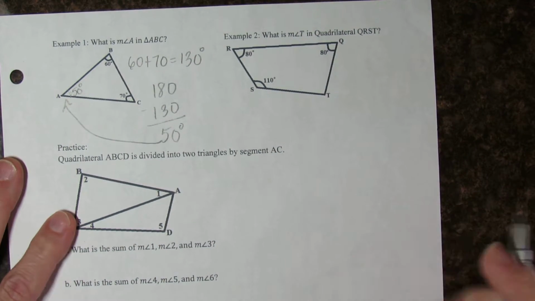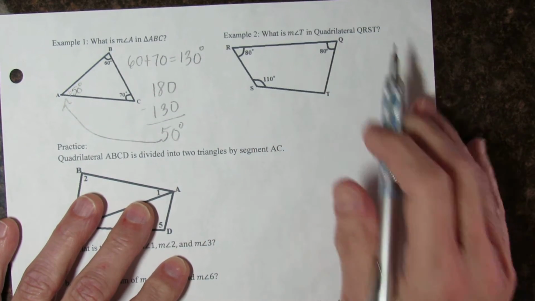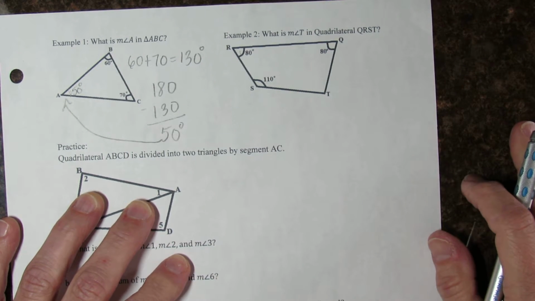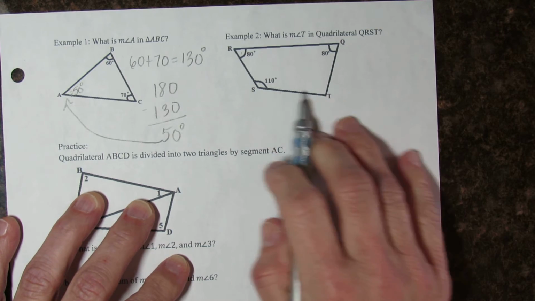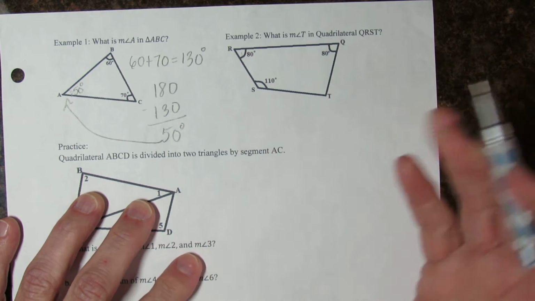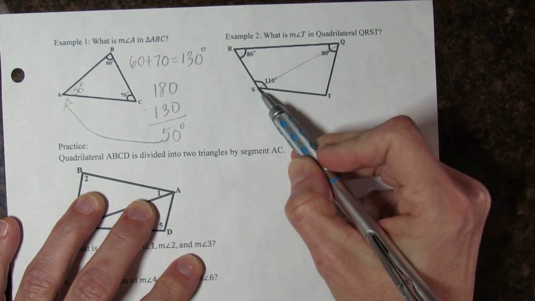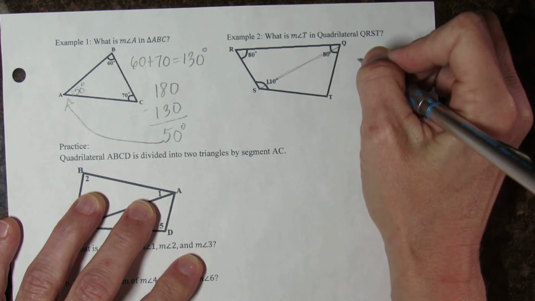All right, now we've got a quadrilateral here. It says, what is the measure of angle T in quadrilateral QRST? Well, they've given us all these angles, and they're asking us, what is angle T? Well, in a quadrilateral, the interior angles add up to 360 because it's two triangles. All right, so I've got 80, 80, and 110.